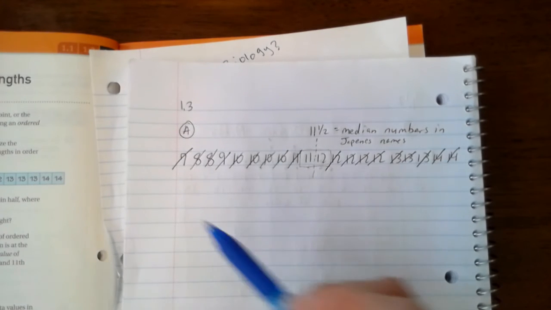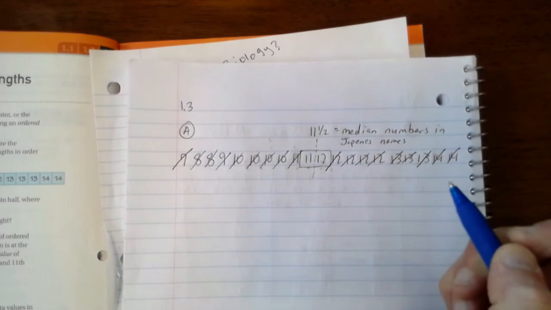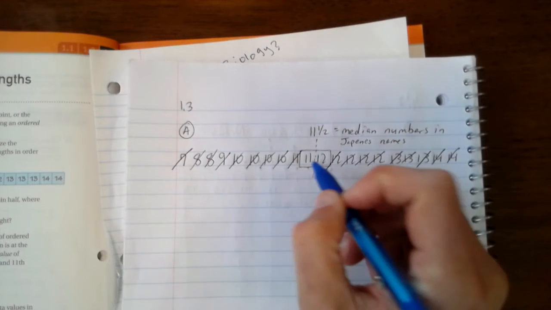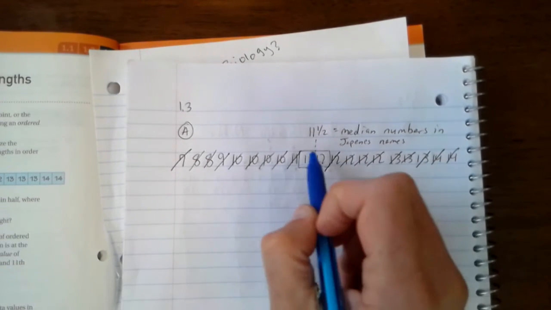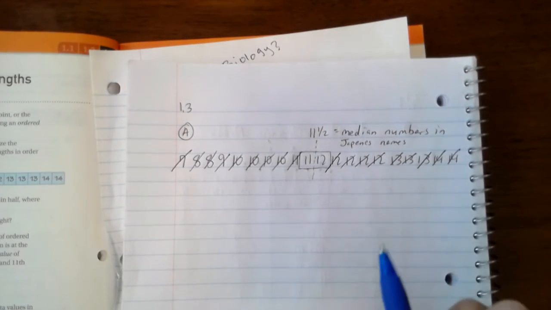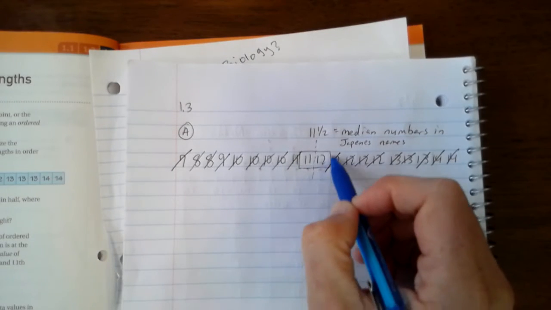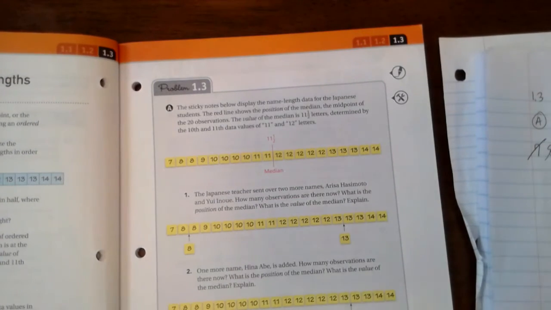Now you're going to find out today that certain data sets will have 2 numbers in the middle, in which case you need to then find the middle number of those 2 middle numbers, unless they're the same. Or you may do this strategy and end up with only 1 number in the middle, which will make it really easy. I'm not going to tell you which type of data sets lead to 2 middle numbers or 1 middle number, but I think you'll figure it out as you go along.